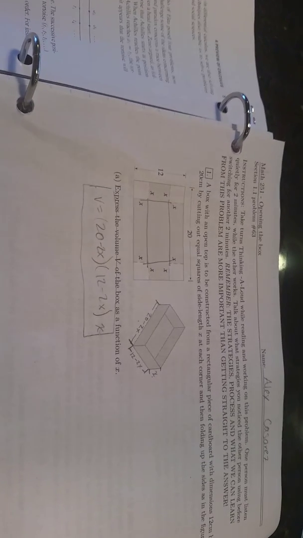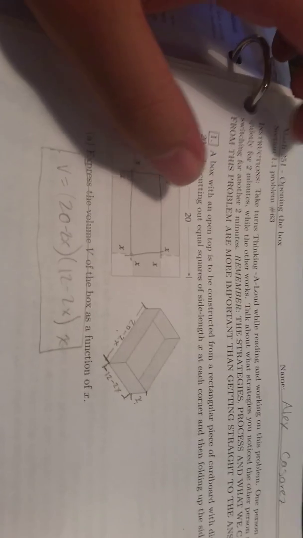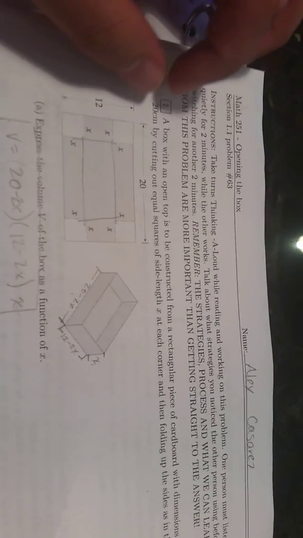So the first part that we're going to look at is explaining the values of each side in order to figure out the volume of the box. As you can see, I took 20 minus 2x, which is this side right here, excluding this value x and this value x, and x plus x is 2x. And then we get 12 minus 2x, because again, this is the same. They have the same chunk taken out.